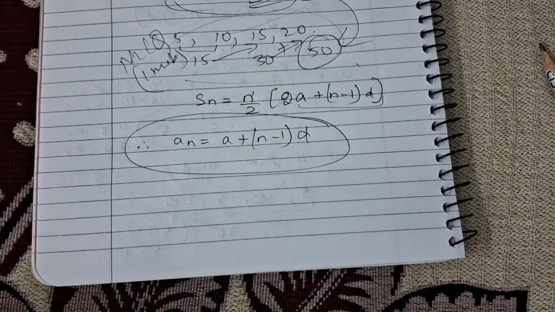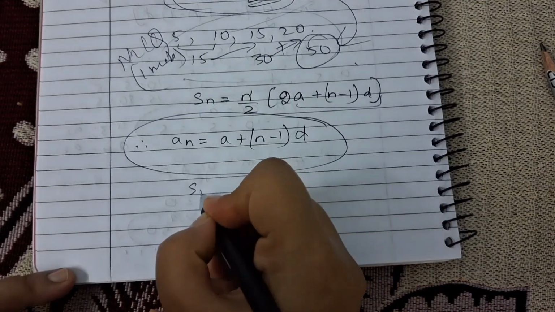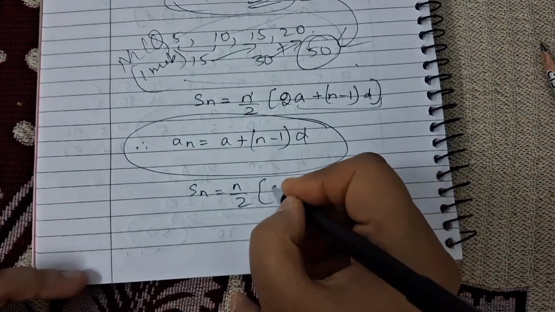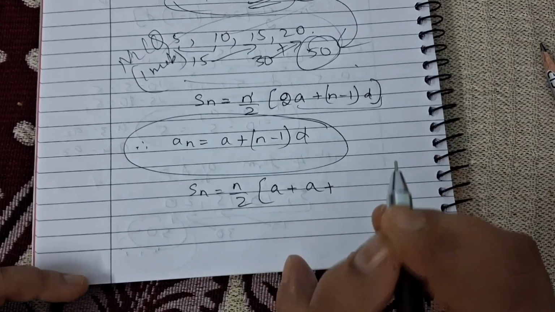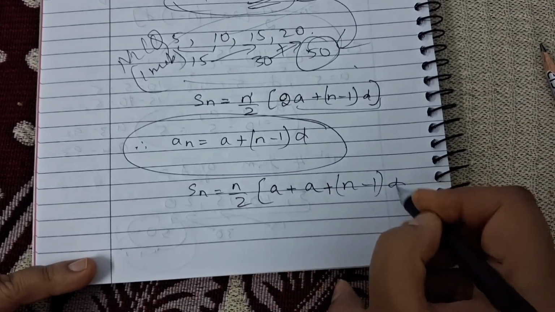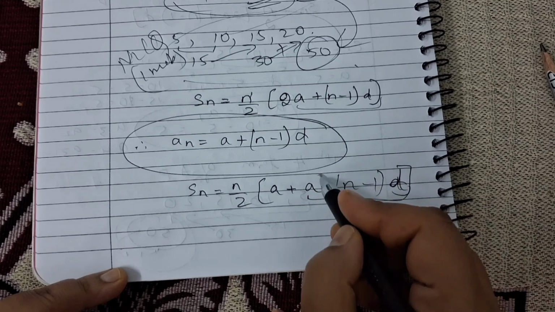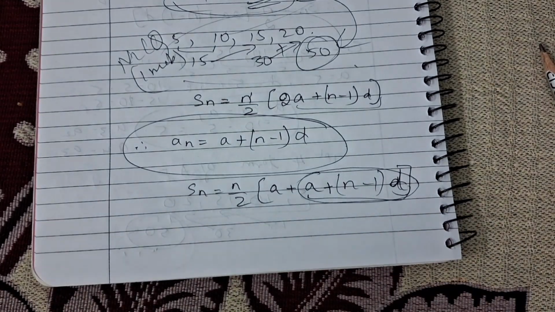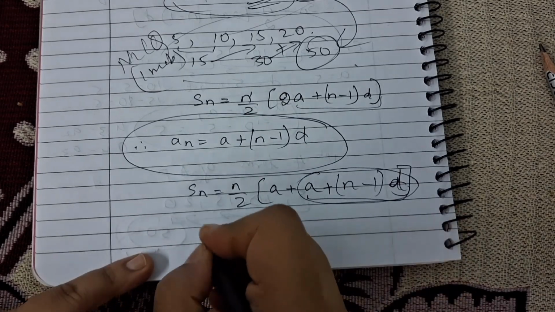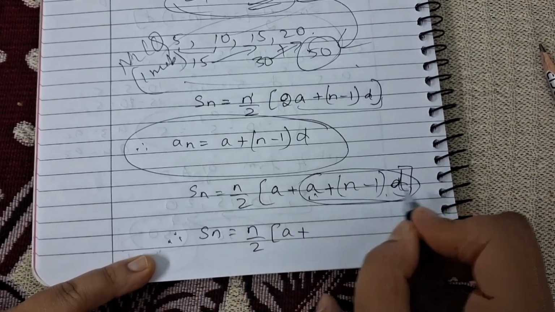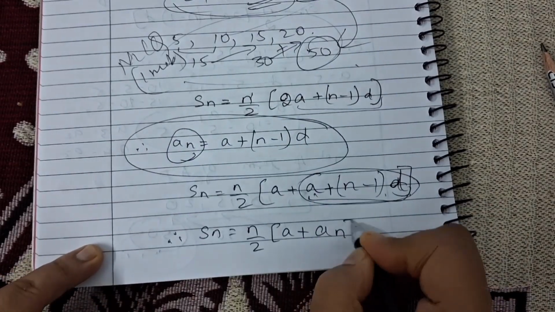Now in this, how are we going to get Sn? See, Sn is equal to n by 2. Now 2a, how are we going to do it? That is a plus a, sorry, plus n minus 1 of d. Now a plus n minus 1 of d is what you got over here, right? For this there is another formula. It will change to Sn is equal to n by 2 of a plus an, where this value is an.